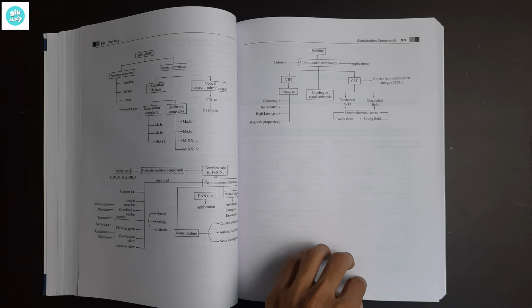Now exercises. Now answer key. Now chapter 10, organic compounds containing halogens.